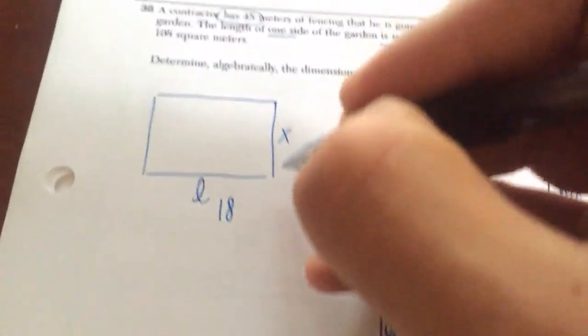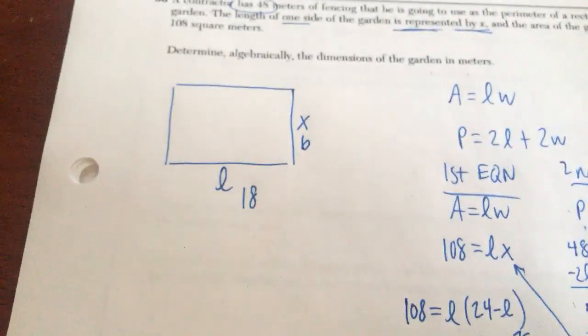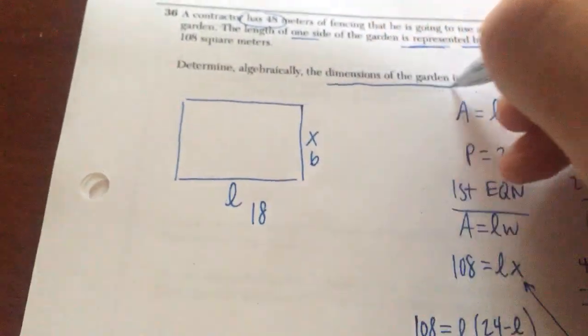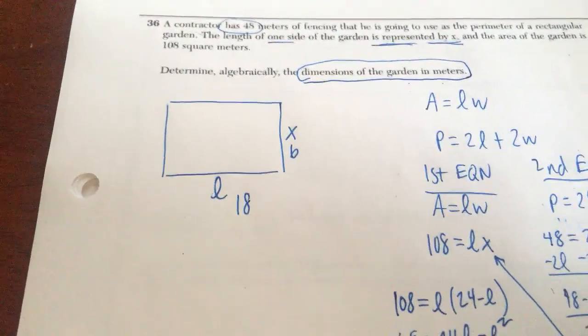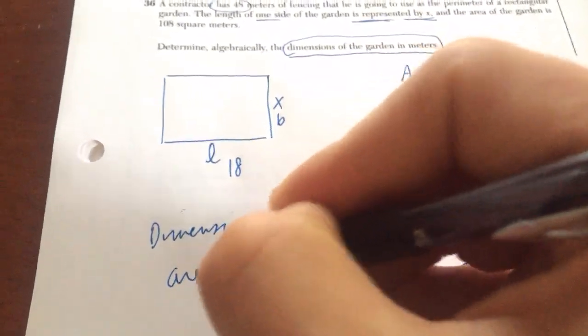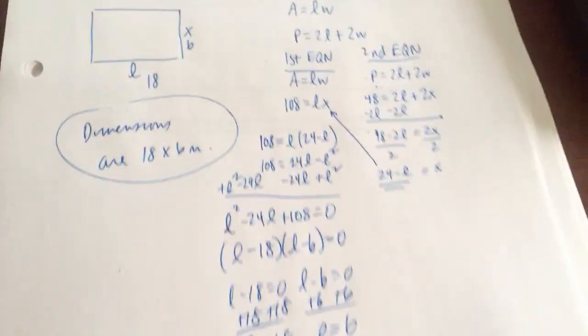So if my length is 18, that means my width is 6. Those are your dimensions of the garden. So in this case, you have to say the dimensions are 18 by 6 meters. I consider this to be a pretty challenging question.